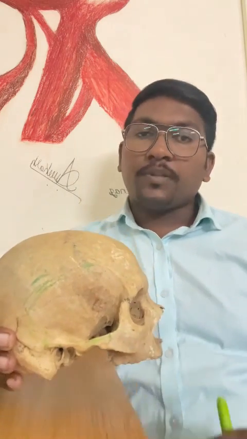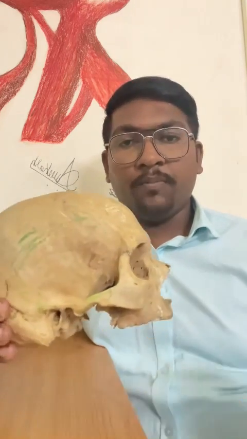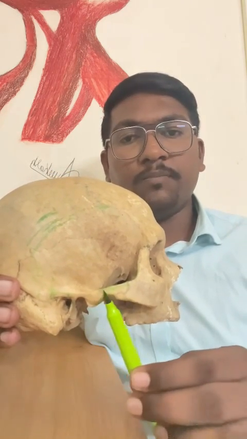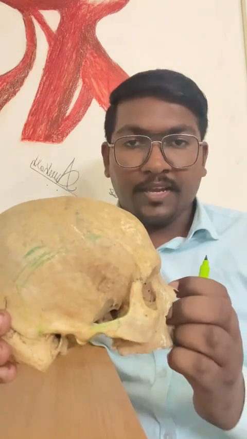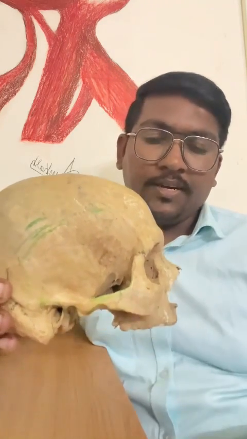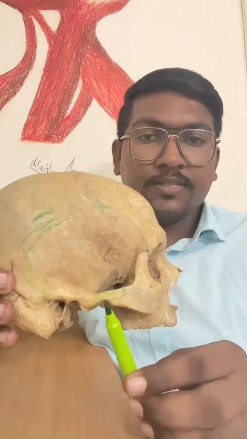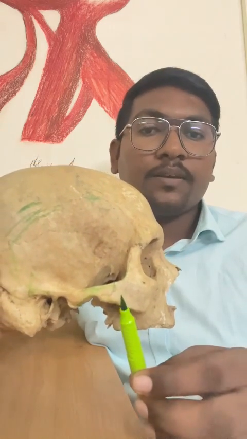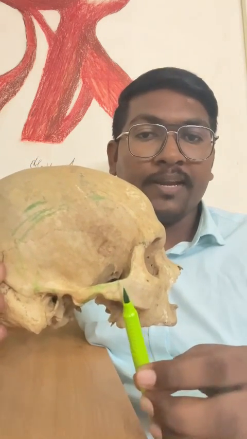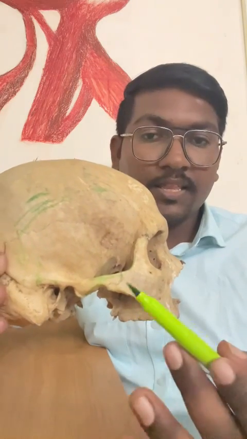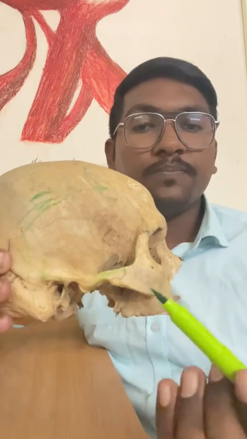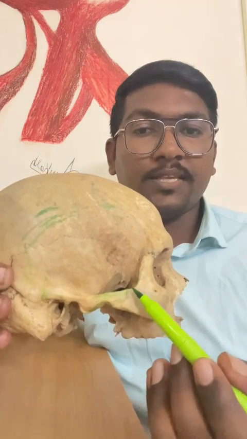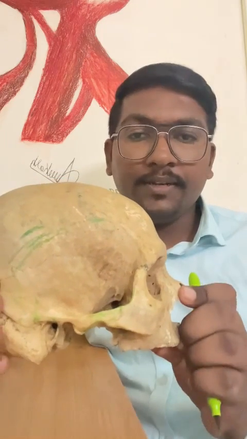Now we will discuss the zygomatic arch or zygoma. We can see this is the horizontal arch bar or horizontal bone which is called a zygomatic arch or zygoma. It is formed by the zygomatic process of the temporal bone, and the temporal process of the zygomatic bone. And also we can see there is a suture which passes downwards and backwards like this in an oblique pattern.